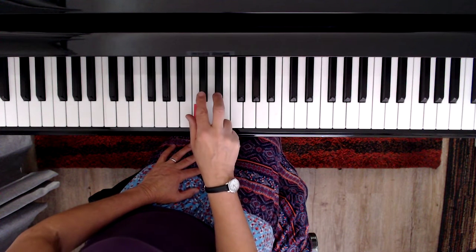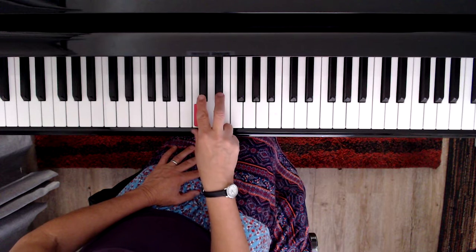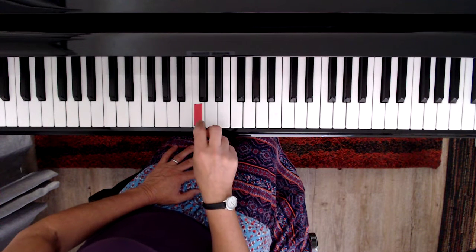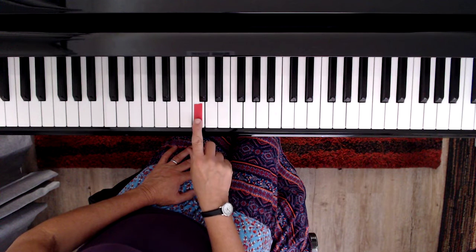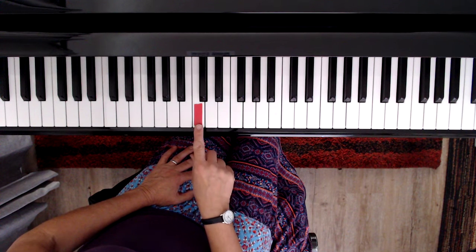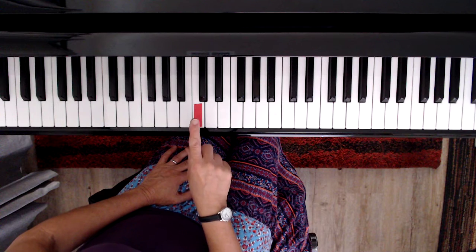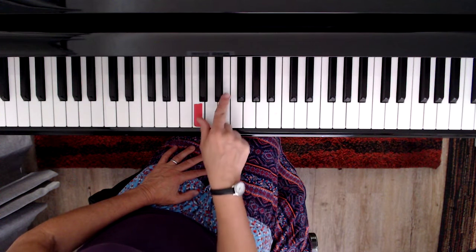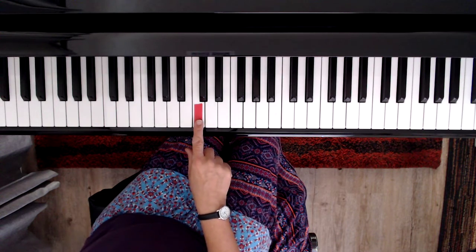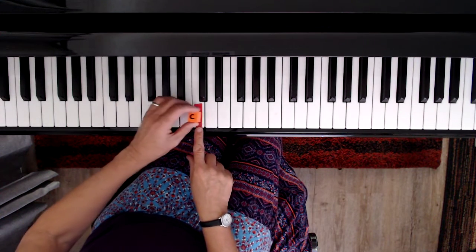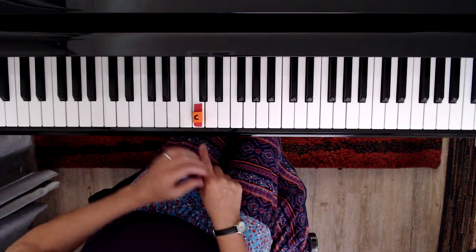Let's pretend they are twin girls, and these twin girls love animals. So we'll look at the white key. Now mine is colored red right here to get us started. Let's look at this key right here, and let's pretend it is their front porch. On the front porch, the twin girls have a cat.